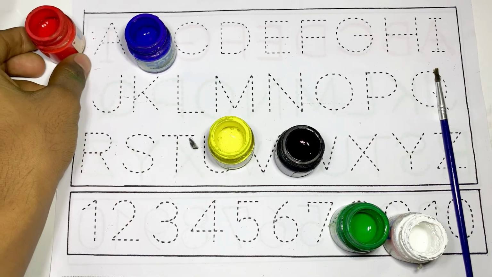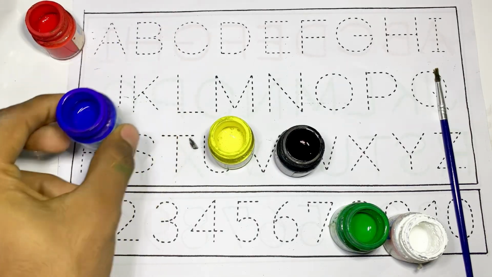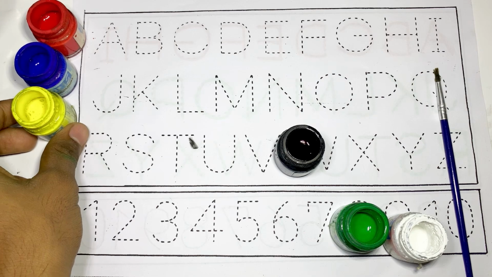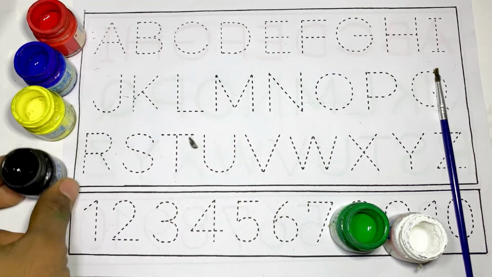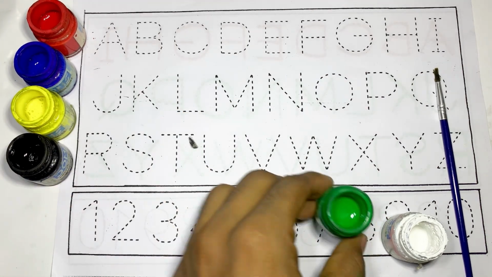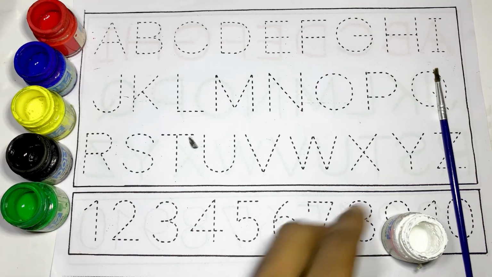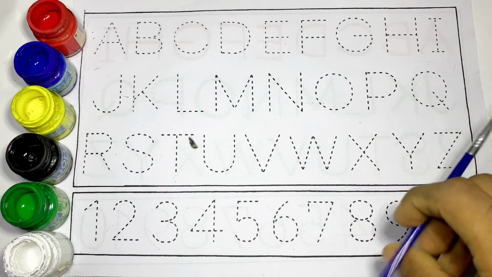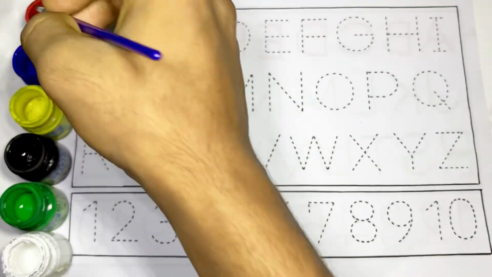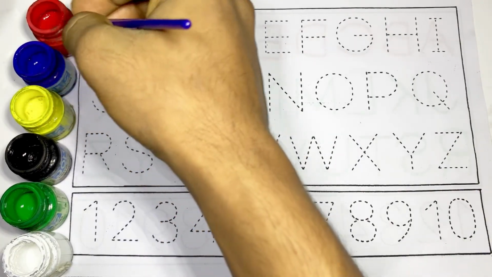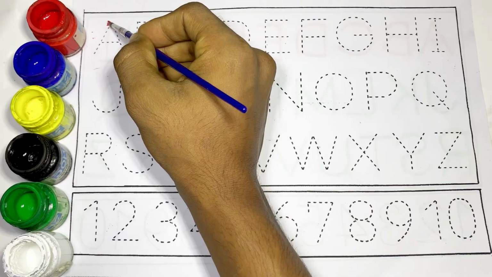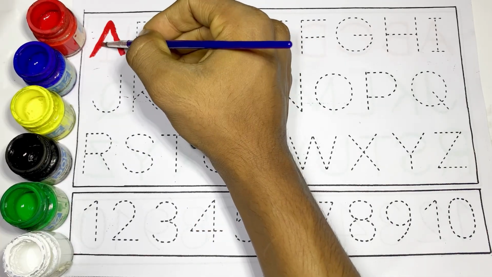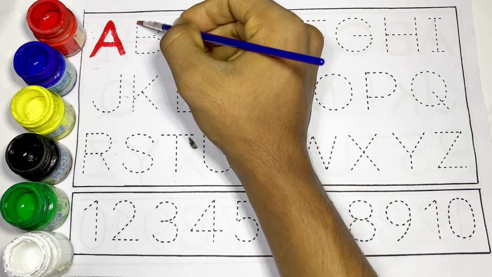Red color, blue color, yellow color, black color, green color, and white color. Kids, now you draw alphabets A to Z and numbers 1 to 10. First you draw A. A for apple, and use red color.